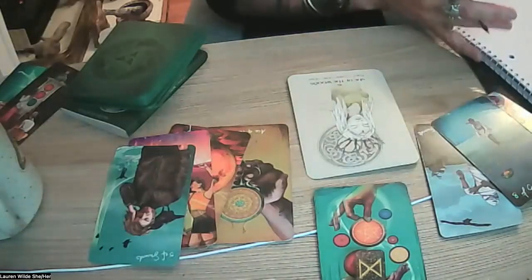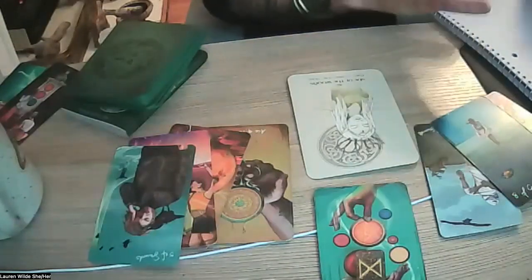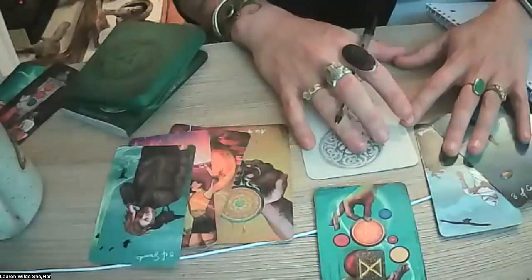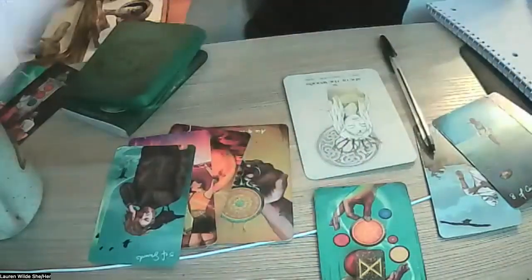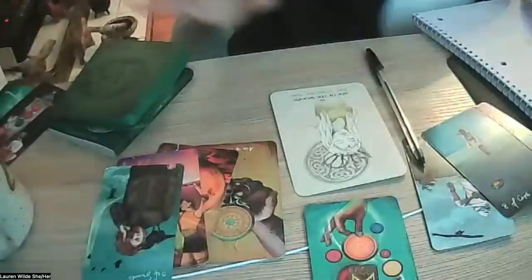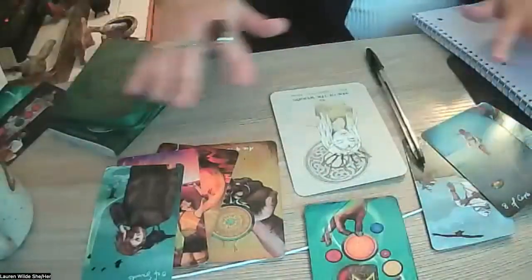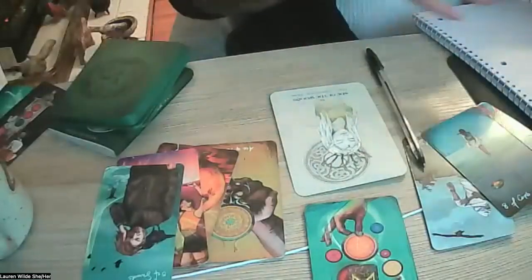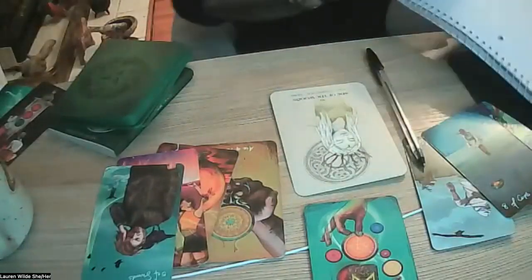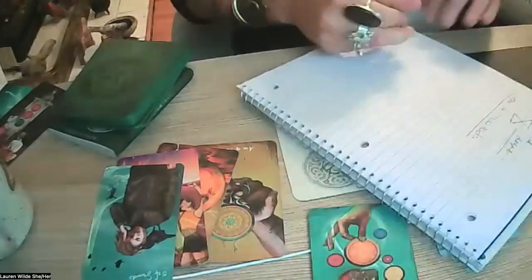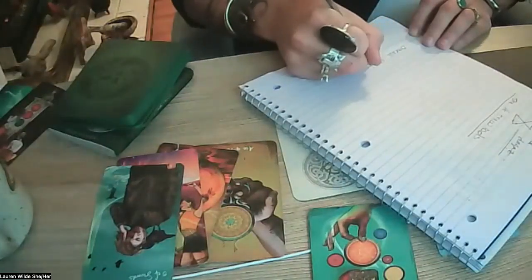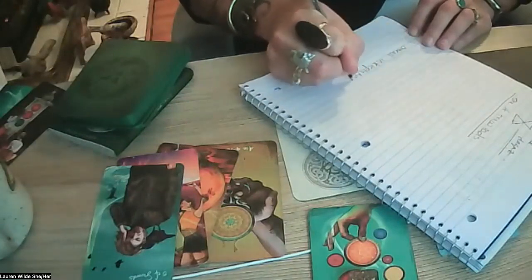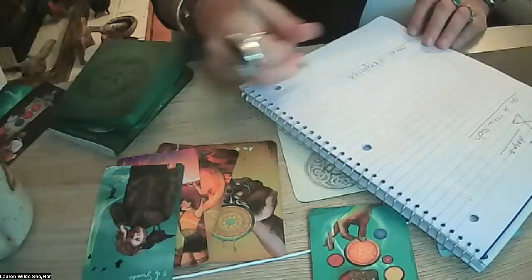At the end, you can decide if you're going to synthesize the reading or not. What I mean by that is, come up with, here's what this means for me. Knowing everything that we know now, what does this mean? And then you would write at the bottom, overall interpretation. And then it would be like, blah, blah, blah.